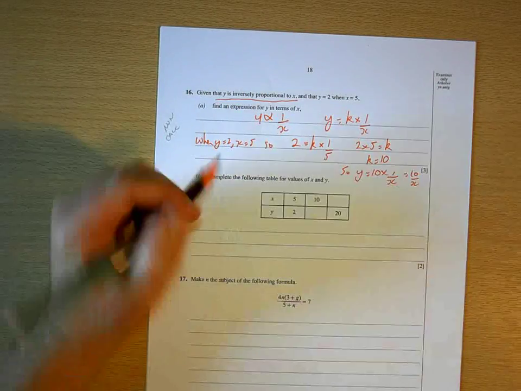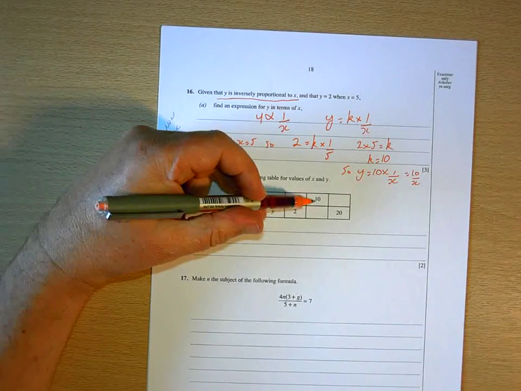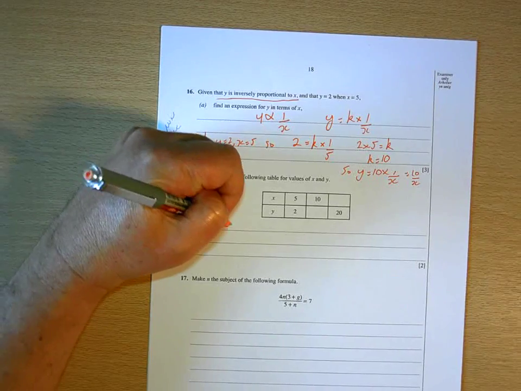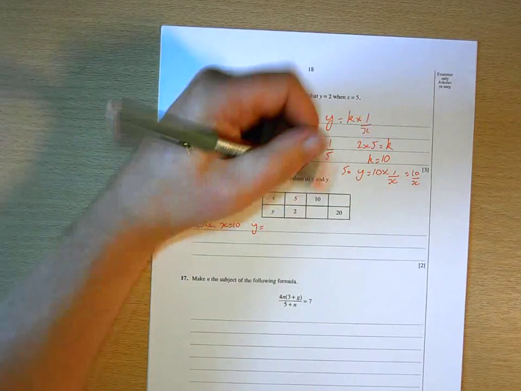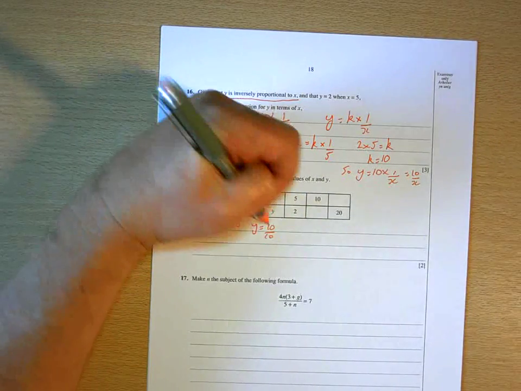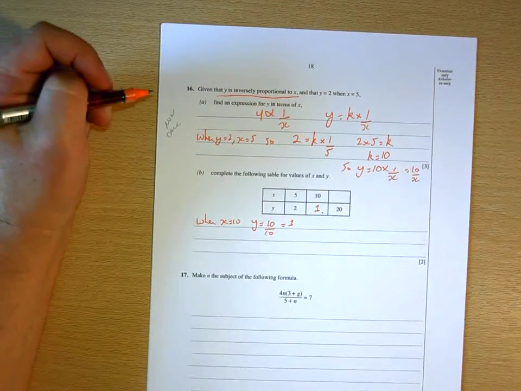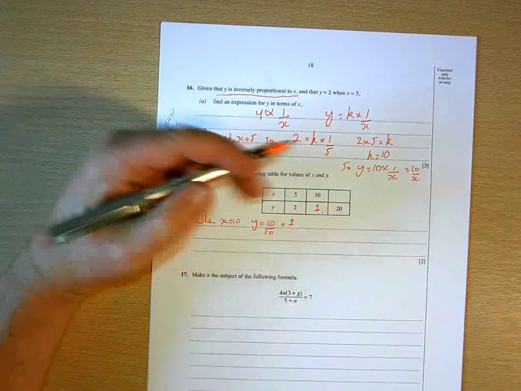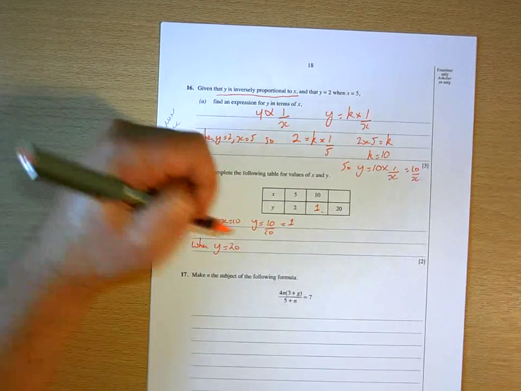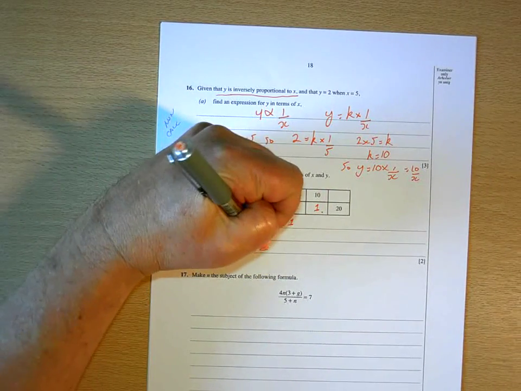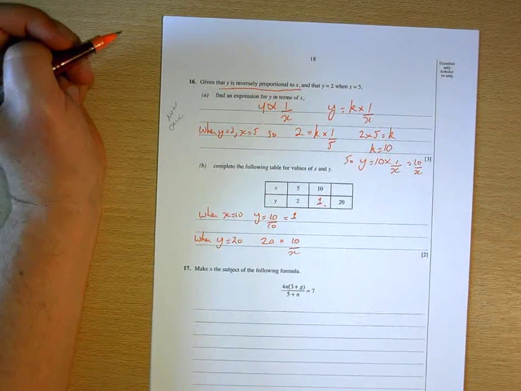Okay, so complete the following table. So the first gap, when x is 10, y will be 10 over x. 10 divided by 10 is 1. When y is 20, putting that into here, 20 equals 10 divided by x.